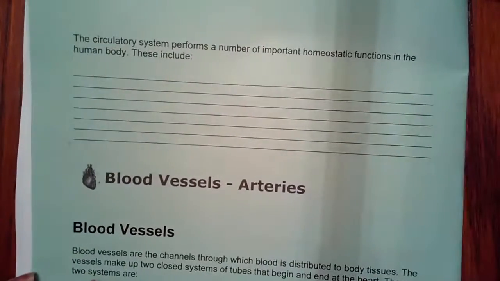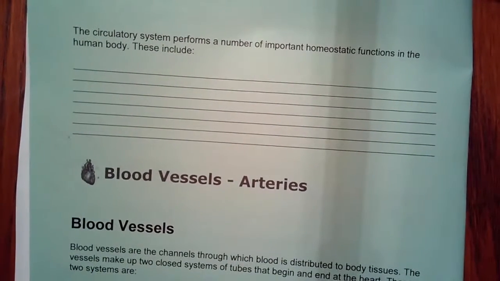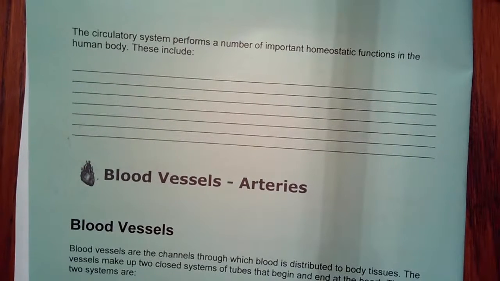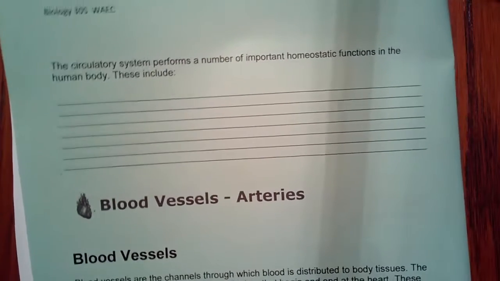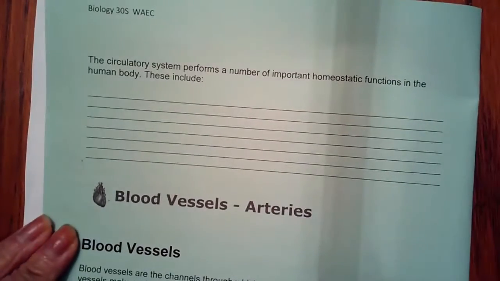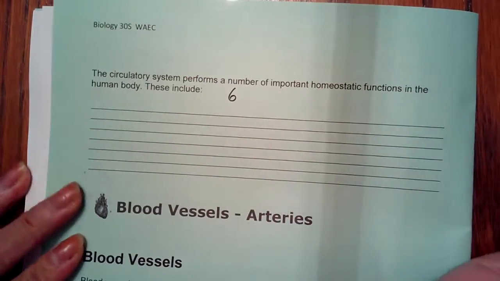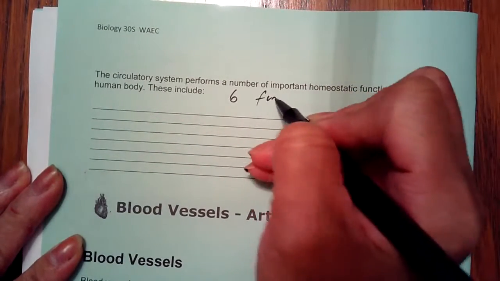The circulatory system performs a number of important functions in the human body. So let's take a look at these functions. I'm going to summarize this into 6 functions.